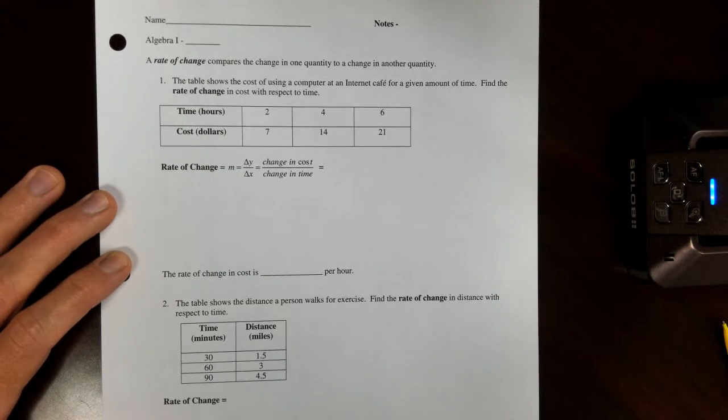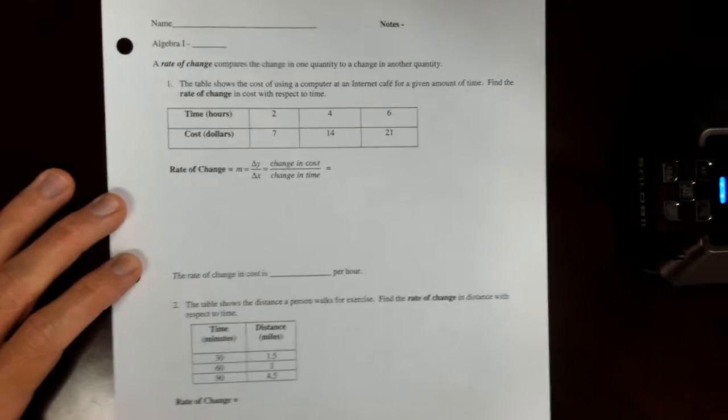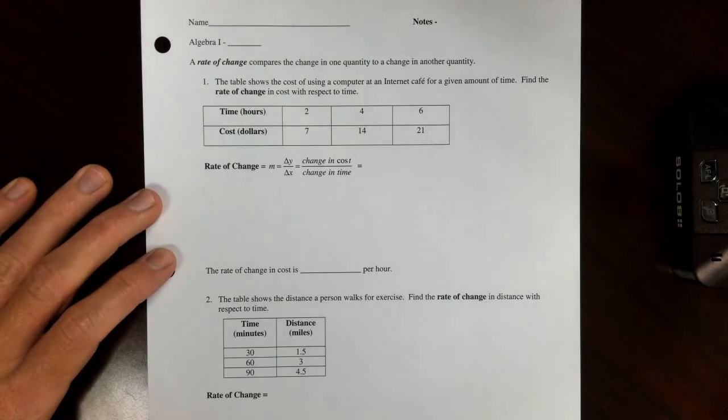Alright, peeps, we're going to look at slope again today. We're going to have day 2 of slope. Today we're going to look at it from a table, and we have a couple from a graph. So let's look at number 1.